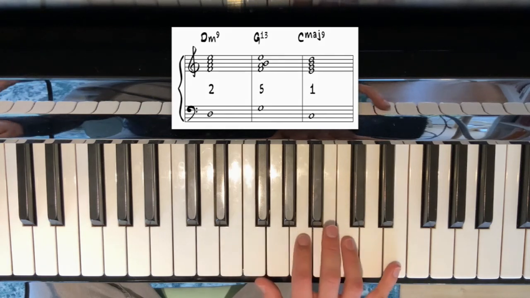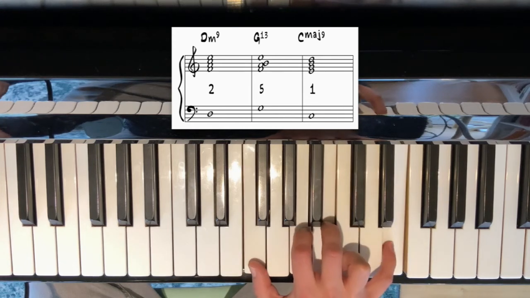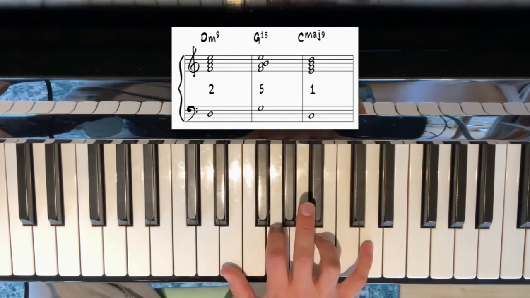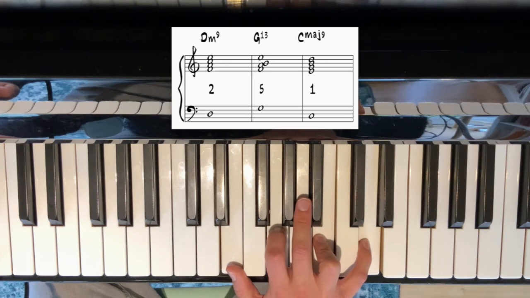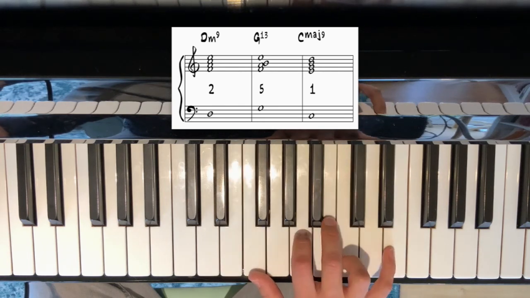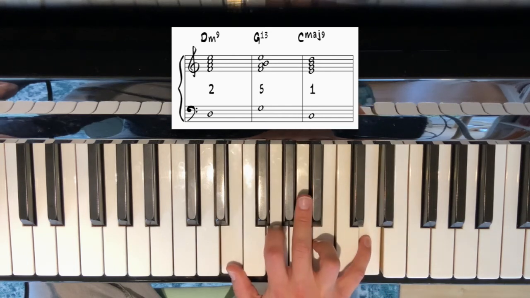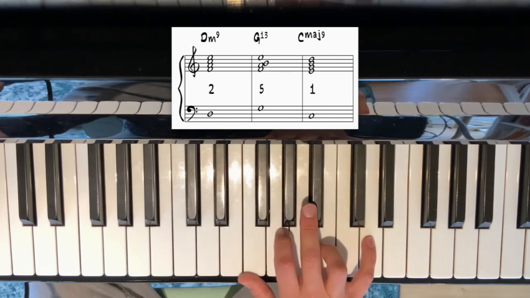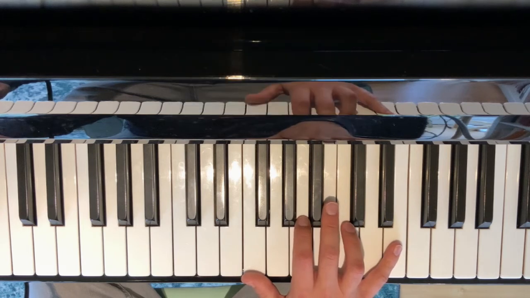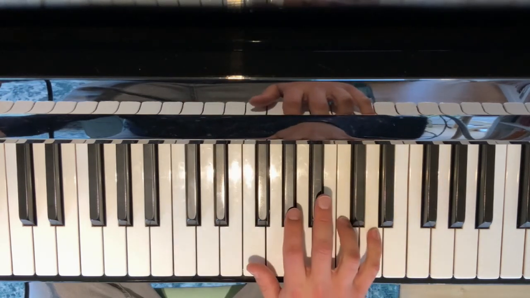And so the full progression: D minor 9, G13, C major 9. So we've got chord 2 in C major, chord 5 in C major, chord 1 in C major. Again, you can see everything has been very diatonic. We haven't stepped out of C major. Now let's look at C minor.